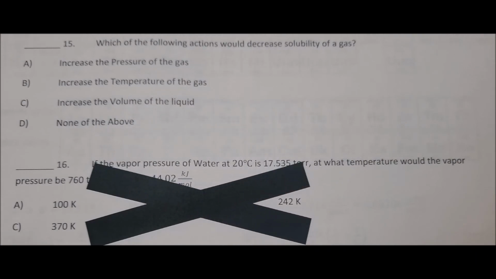Our final problem that we will discuss today is problem 15. Which of the following actions would decrease the solubility of a gas? So we have increasing the pressure of a gas, increasing the temperature of a gas, increasing the volume of a liquid, or none of the above. We've got to think about what happens to a gas when we do these actions. The solubility is controlled by kinetic energy opposing intermolecular forces.